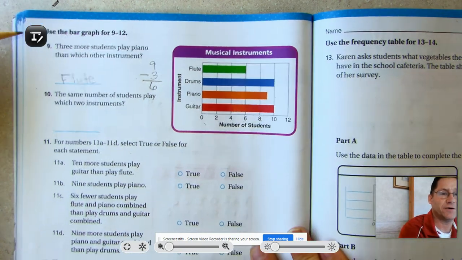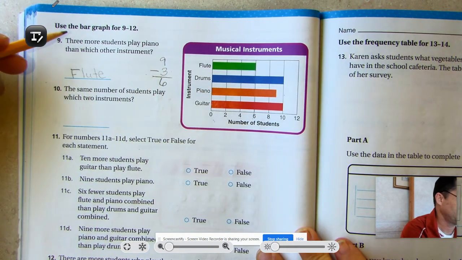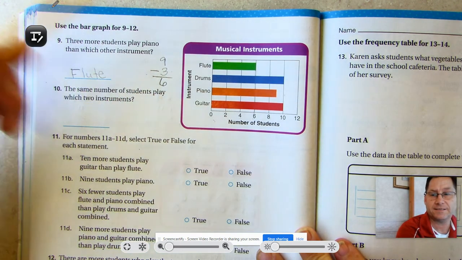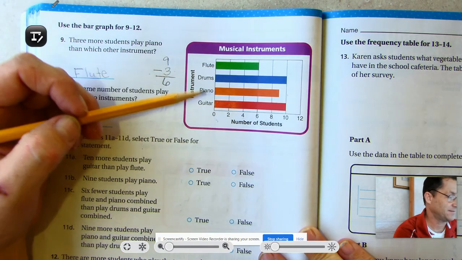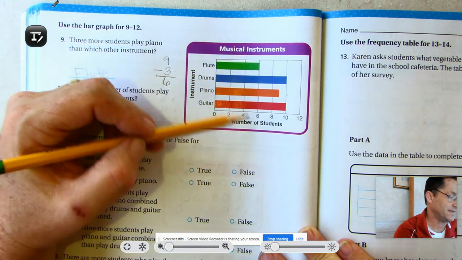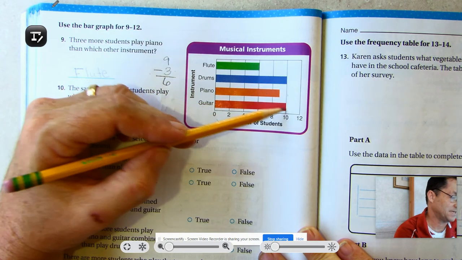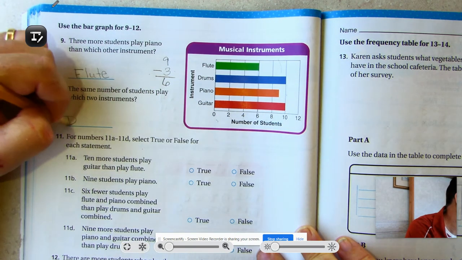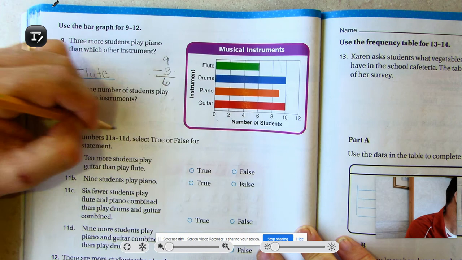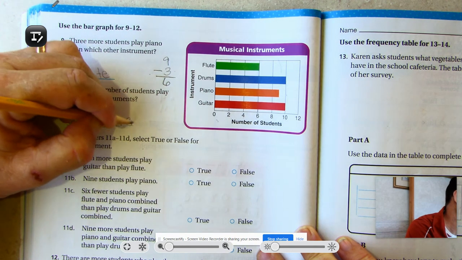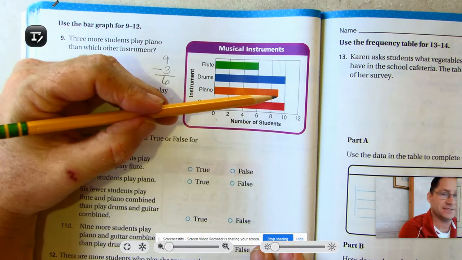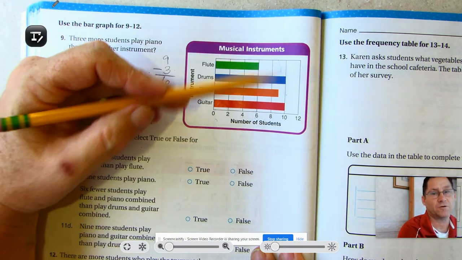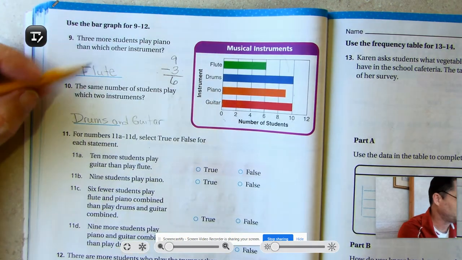The same number of students play which 2 instruments? Well, that's easy enough. All we have to do is find which 2 bars are at the same length. Flute's not even with anything. Drums matches guitar. So drums and guitar. Now let's make sure we're not leaving anything out. Piano, does that match anything? No. Okay, so it's just that one answer.